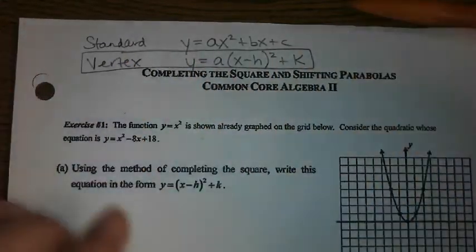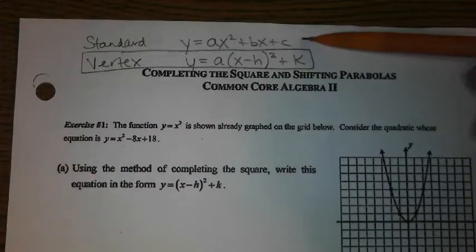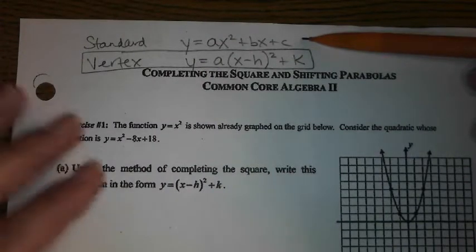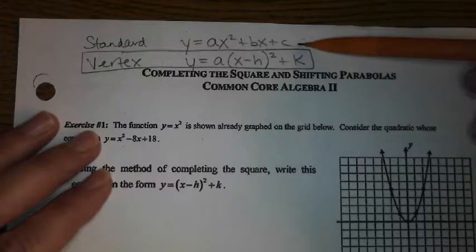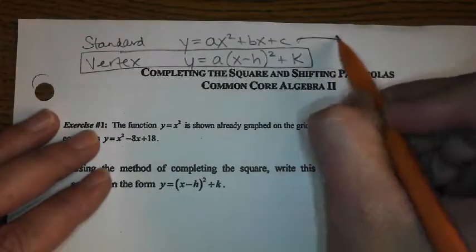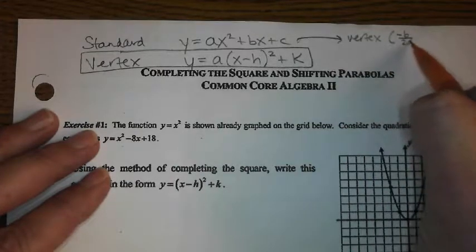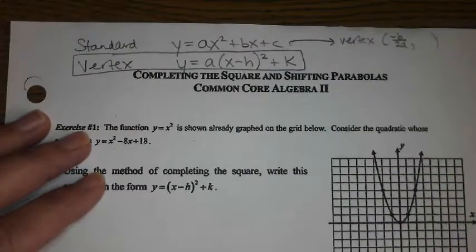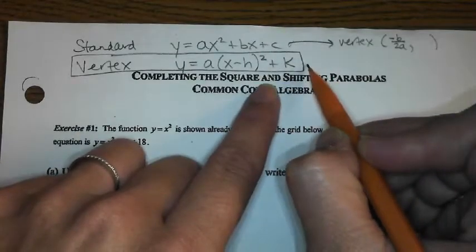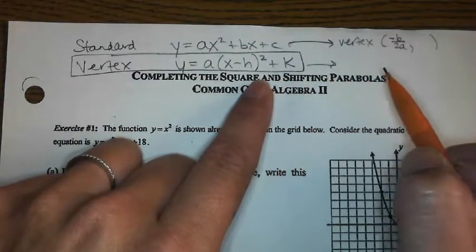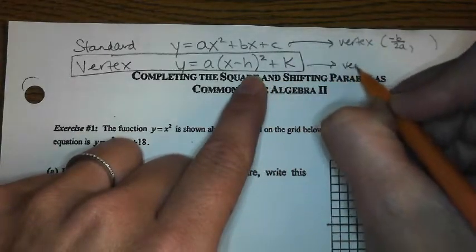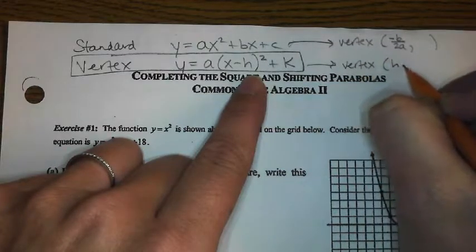because when we're in standard form, as we just saw the past couple days, we use negative b over 2a to find the vertex. Okay, the vertex comes from negative b over 2a, and then we plug it back in. In vertex form, here's the beauty of vertex form. The vertex is just your h and your k.